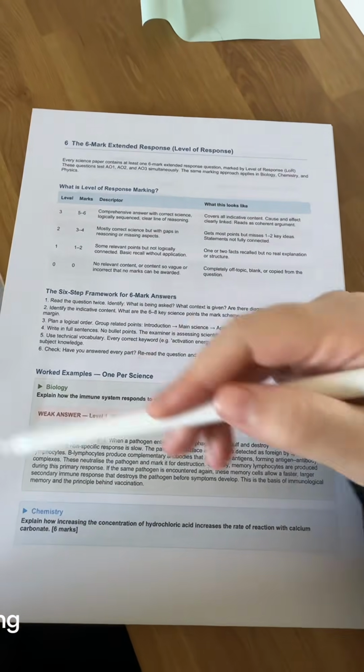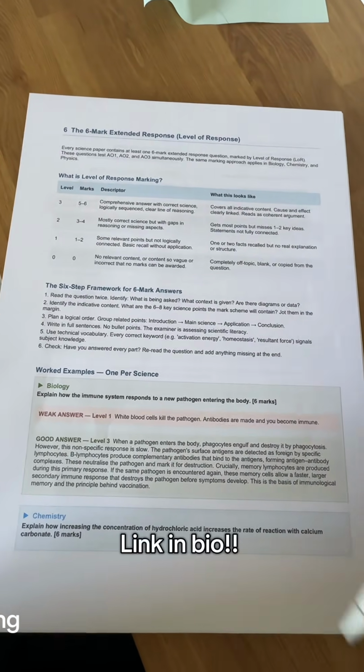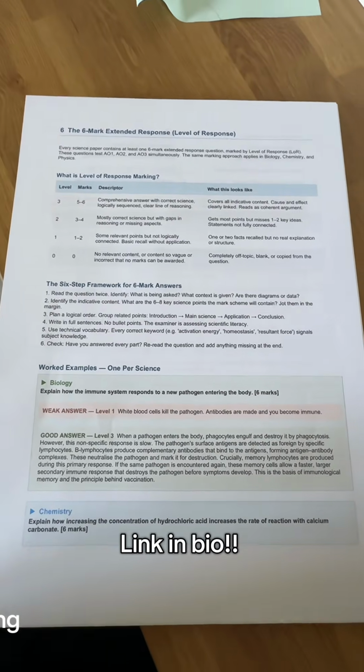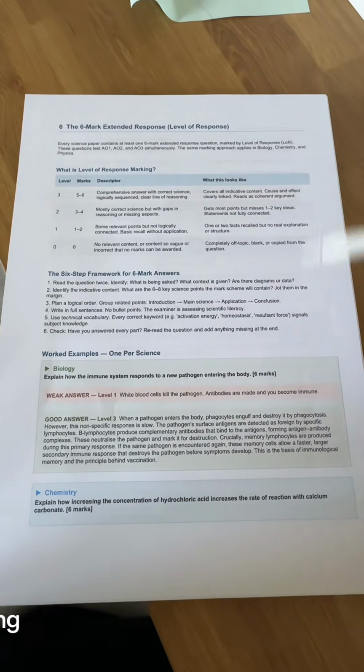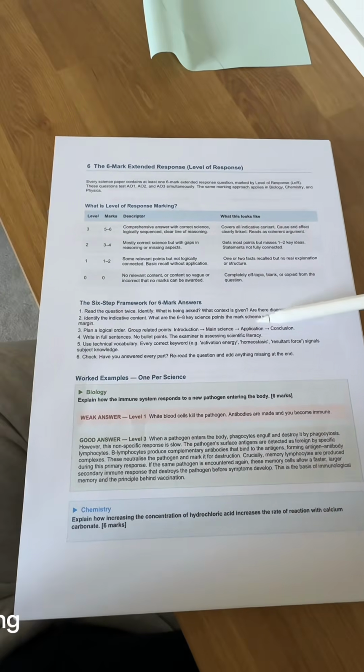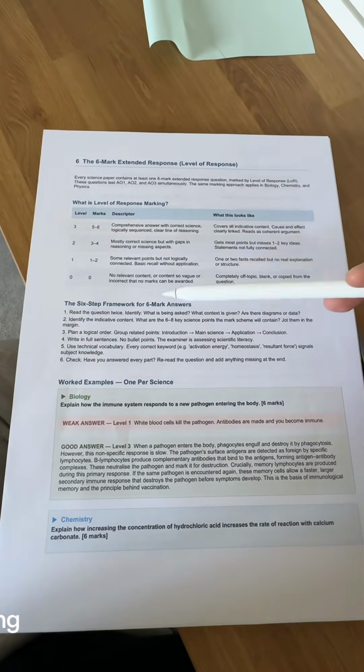Take a screenshot of this. This is from my exam structure booklet. If you are joining our past paper sessions where we're going to go over weekly past papers every single week for sciences and maths, you will receive this structure booklet. This tells you the steps you need to take in order to answer a 6-mark question.